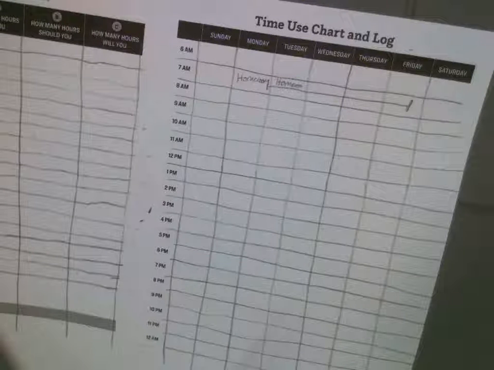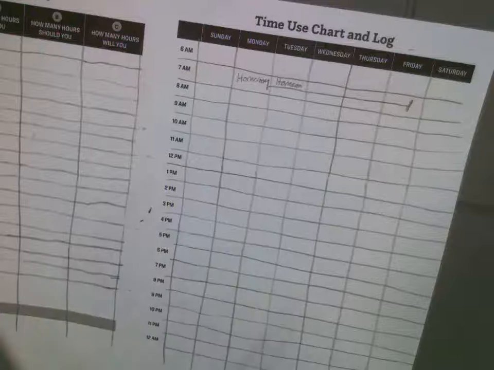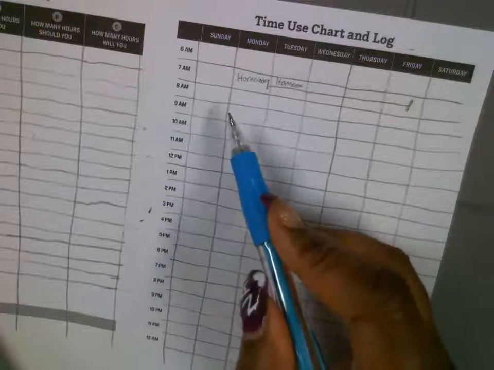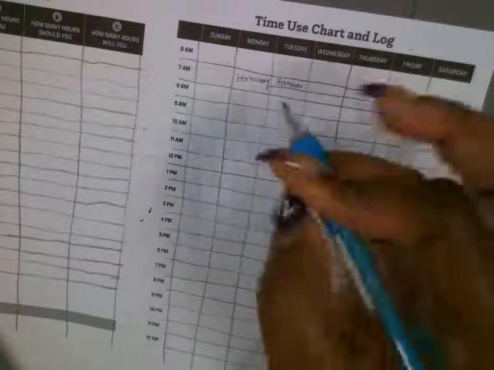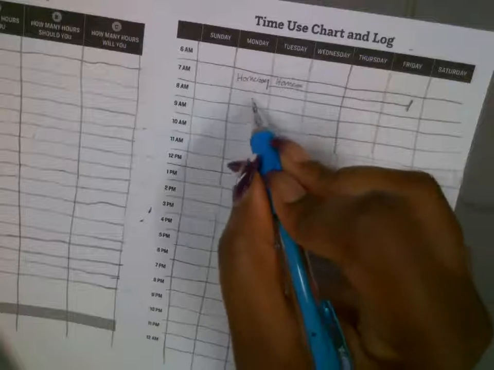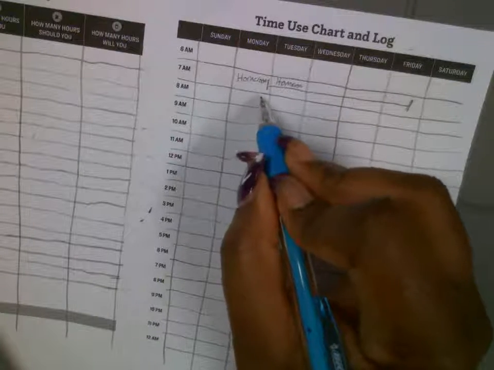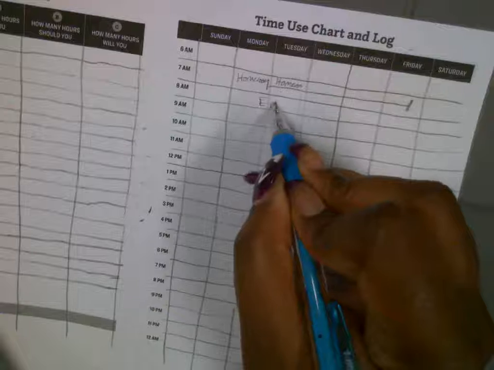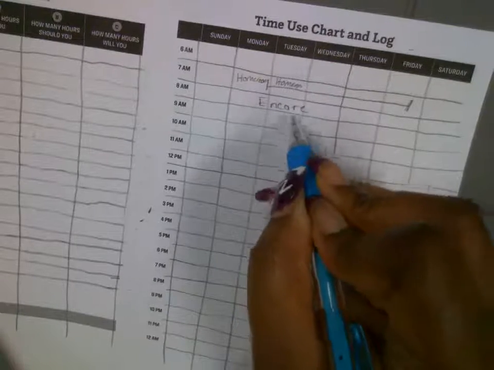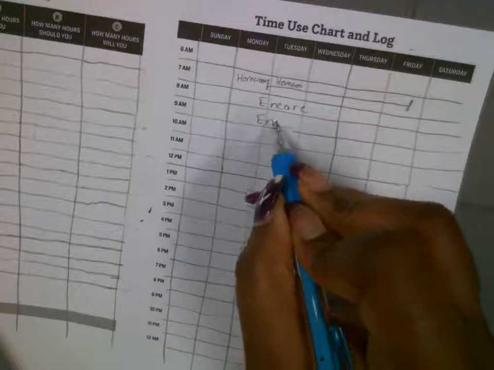First period, your encore, your electives, go all the way from that 8 o'clock time down to our 9 o'clock time. So these are our electives, or your encore.